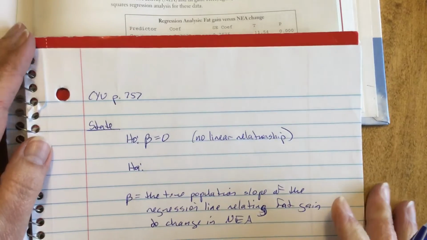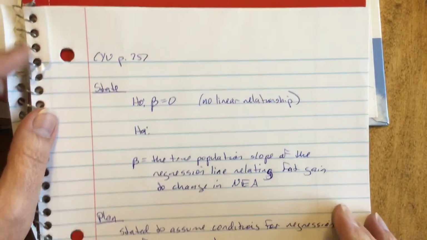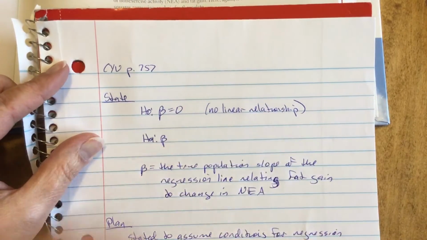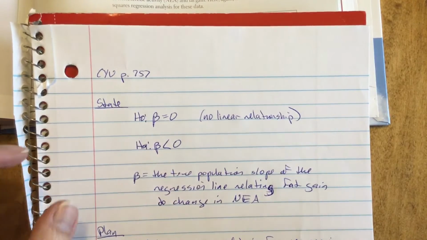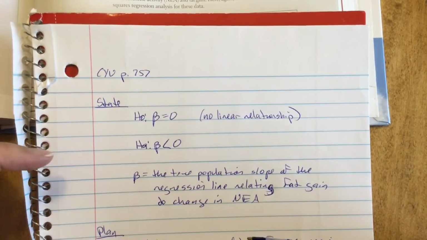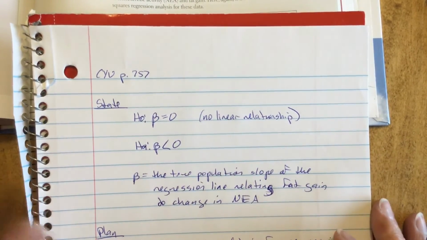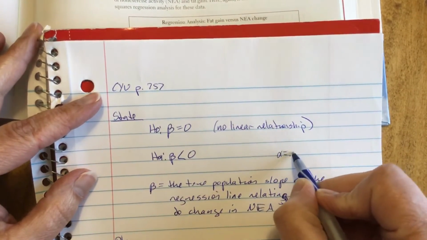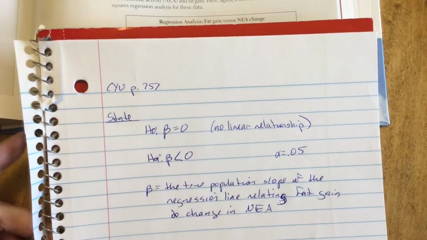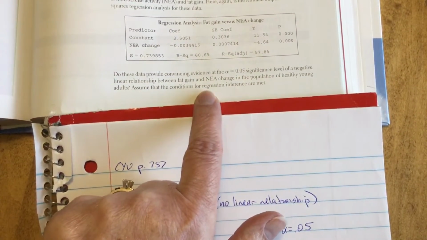Okay. Now the book says we want to see if we have evidence of a negative linear relationship. So of course my Ha is going to have to be less than 0, because if beta is less than 0, it's going to have a negative slope. Okay. So according to our confidence interval, it does have a negative slope. So we're hoping we're going to be rejecting the Ho. Okay. I need my alpha. I believe it gave me a 5% alpha level. I'll stick that over here. Alpha is 0.05.